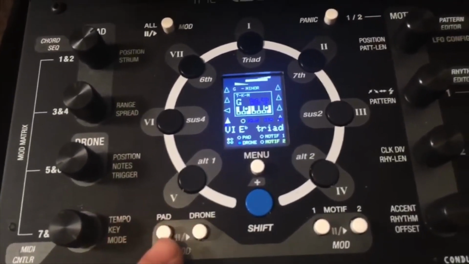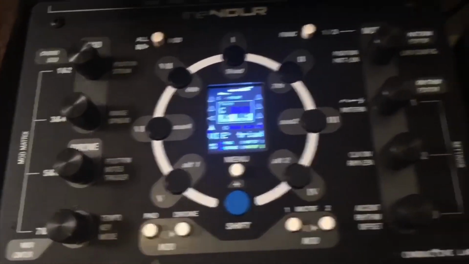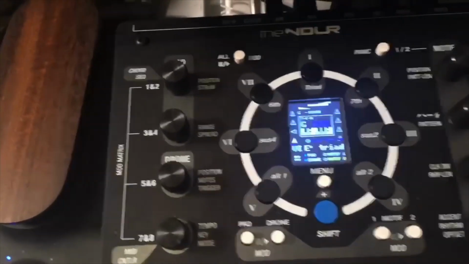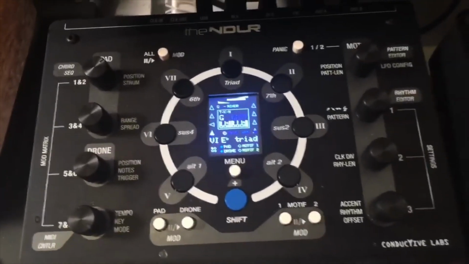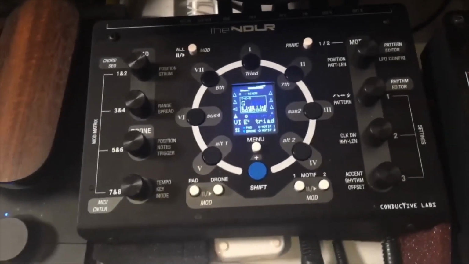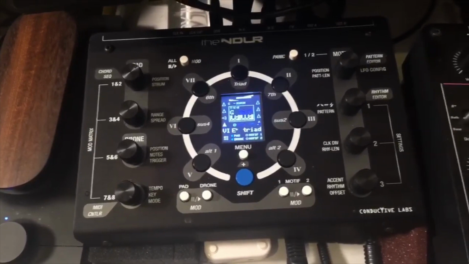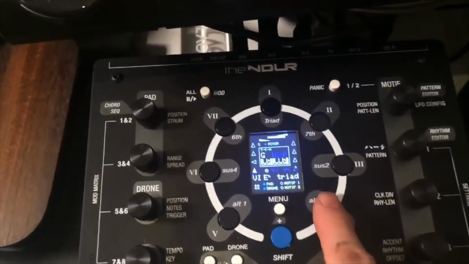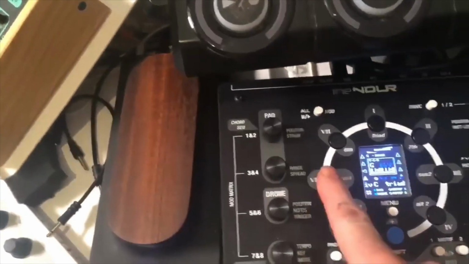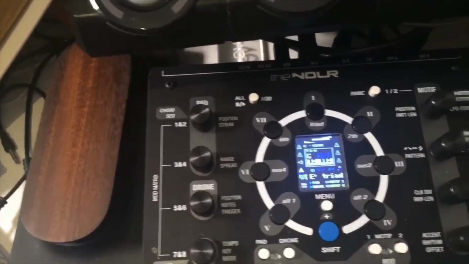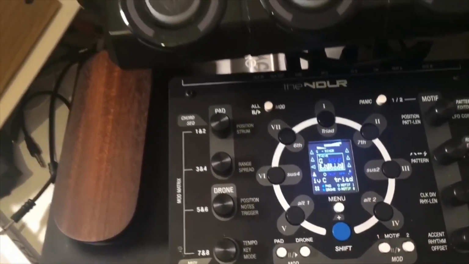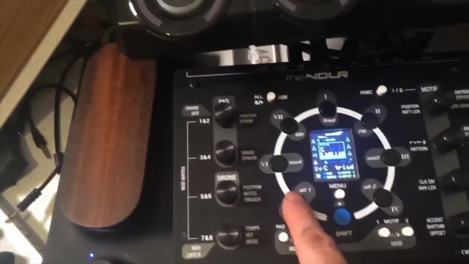Okay, so let's see what happens if I bring the pad back in now. Let's get some levels. Let's try changing the chord. Now, the drone is moving with the chord changes.